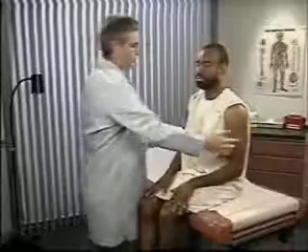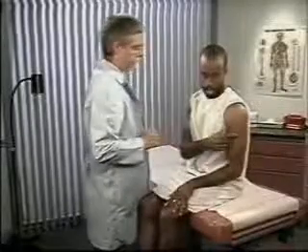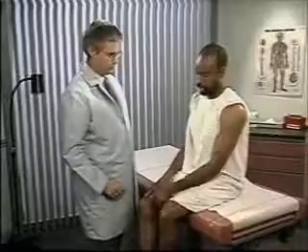To test point localization, touch a point on the patient's skin. Here. Then ask him to open his eyes and point to the place touched. This test is especially helpful on the trunk and legs.